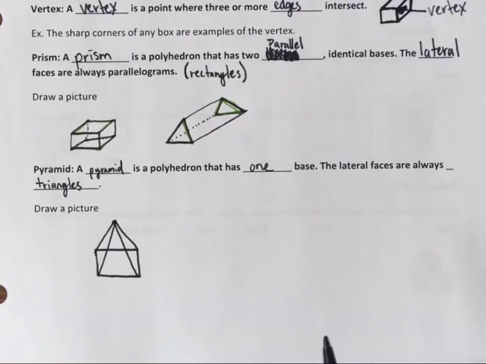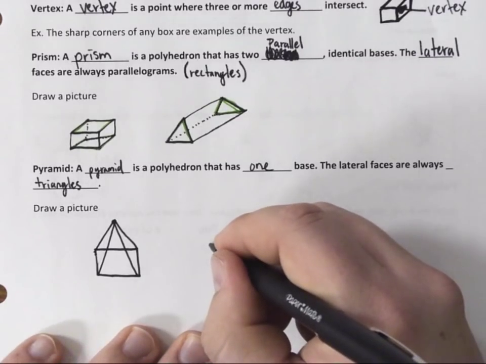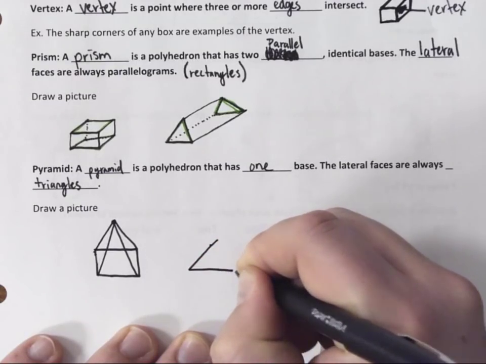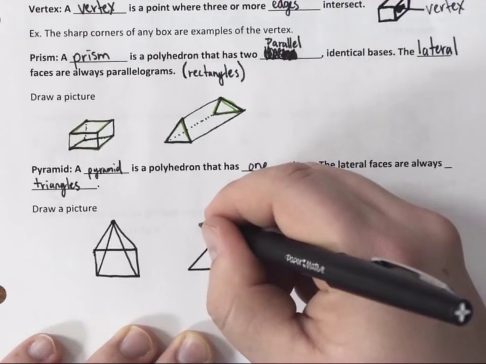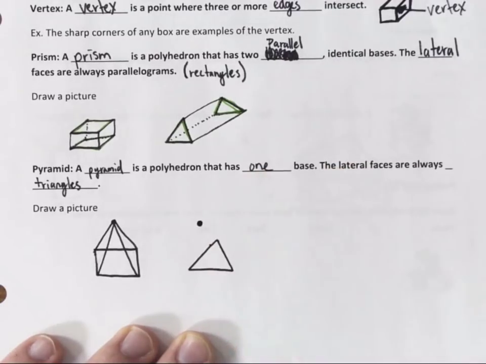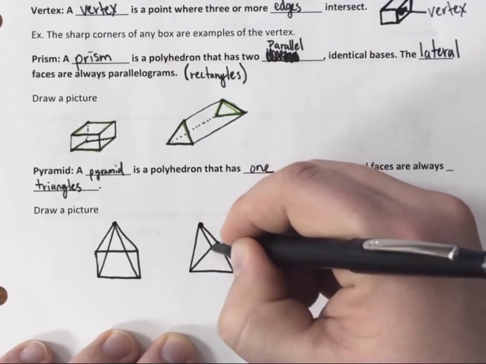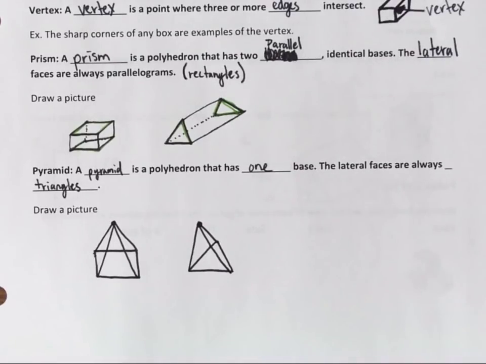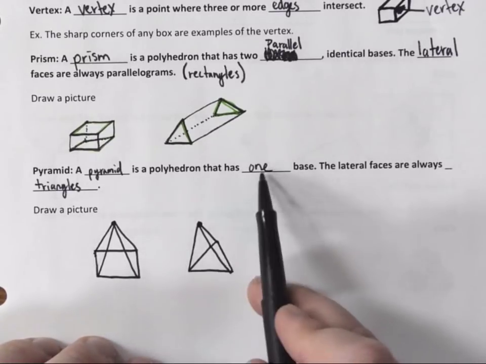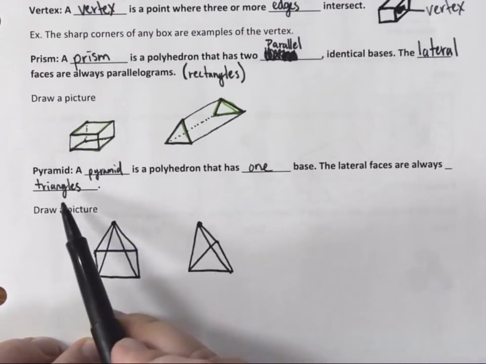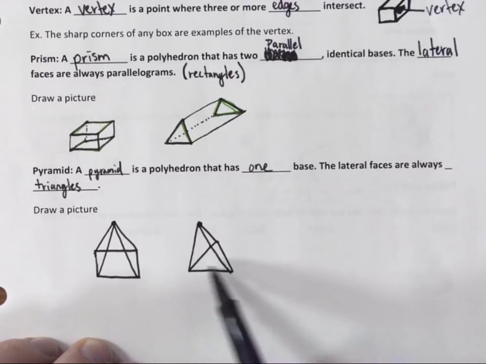We can also make a triangular pyramid. Again, I'm going to draw a point up above, and we're just going to draw lines that connect to each corner. Again, it can create a view of, in this case, a triangular pyramid, because the one base that it has is a triangle, and then it has lateral faces that are all also triangles. So this is a triangular pyramid.